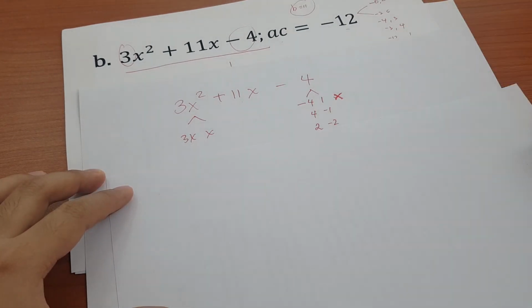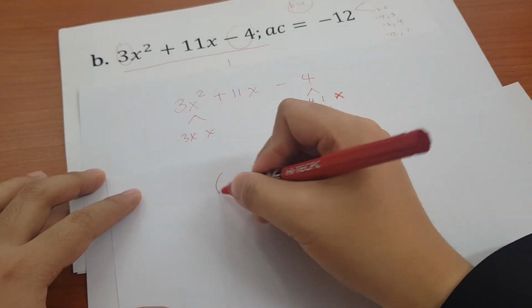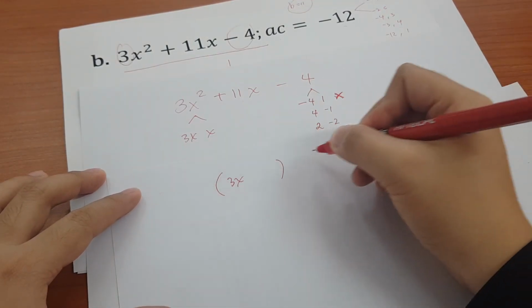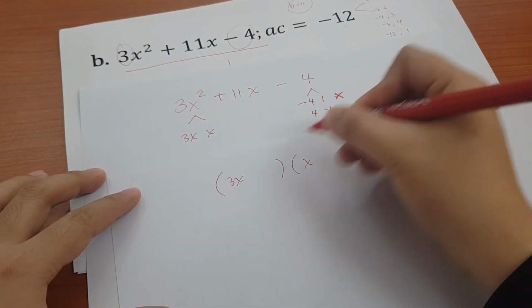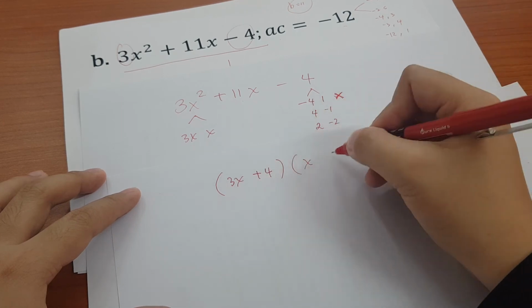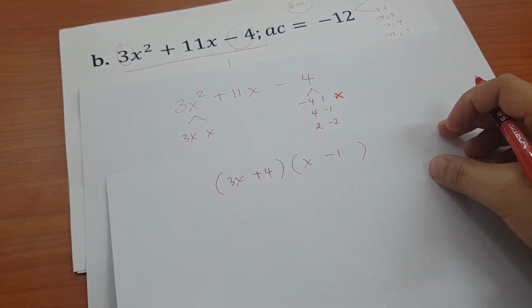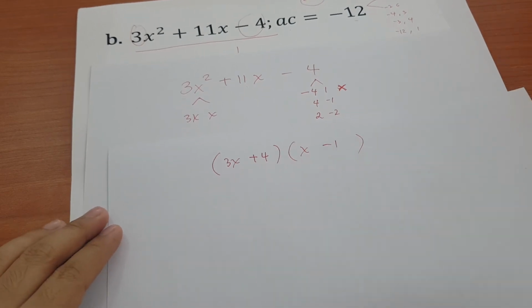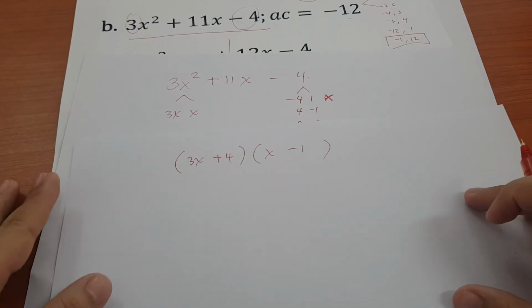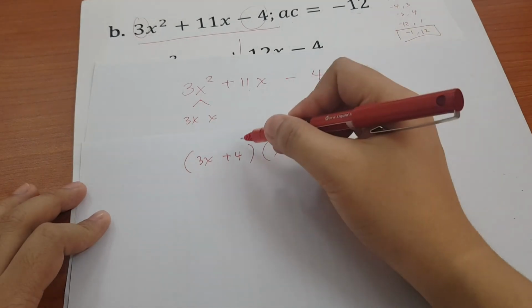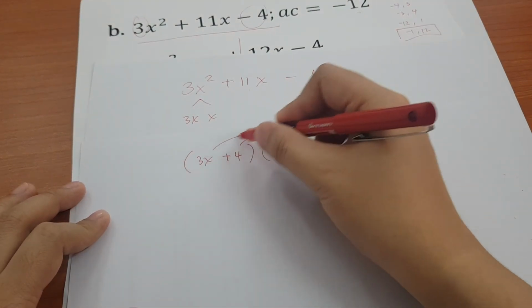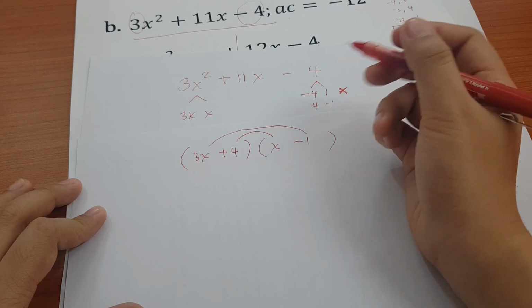Let's say this one. 3x, and here x, plus 4, and here minus 1. Okay, let's continue. Again, we will multiply these. The result should be 11x.